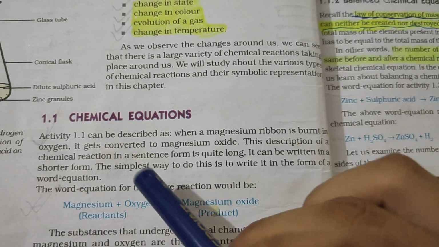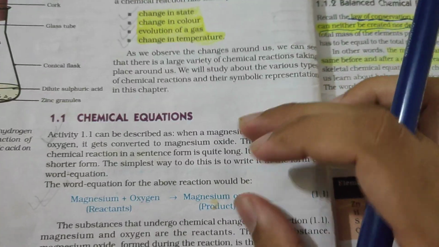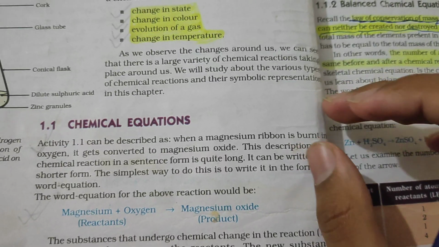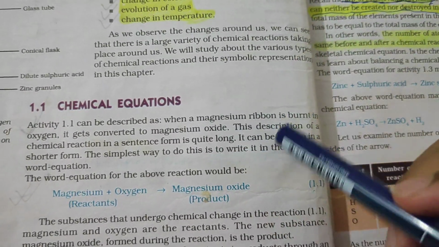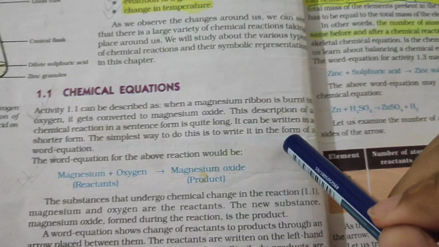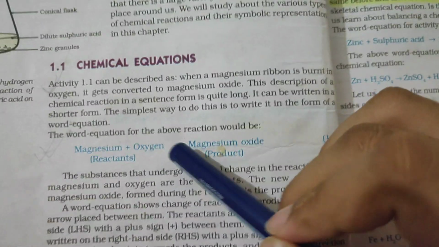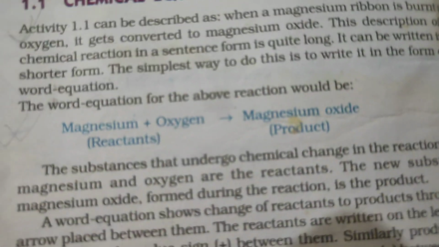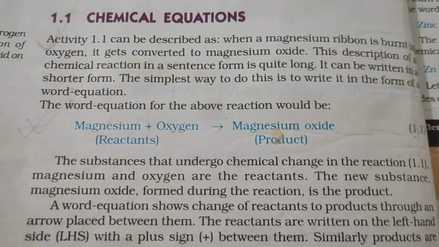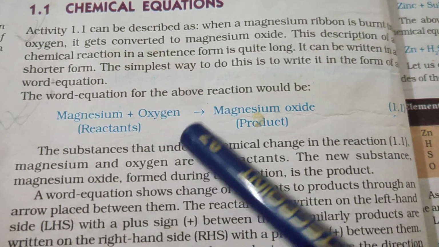So it can be written in a shorter form. A chemical equation is nothing but a chemical reaction written in a shorter and easier form. The simplest way to do this is to write it in the form of a word equation. The word equation for the above reaction would be this. Okay, this is the word equation for the burning of magnesium ribbon.